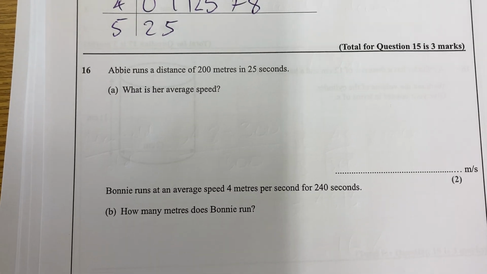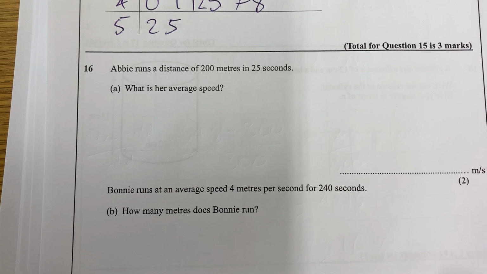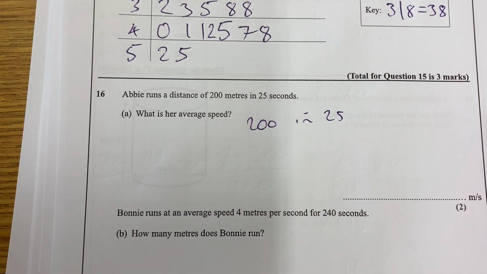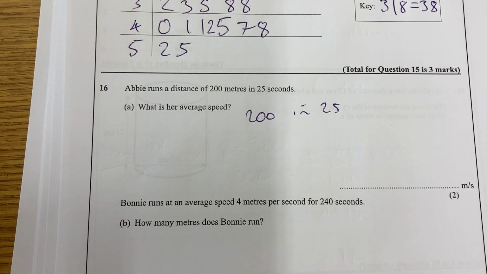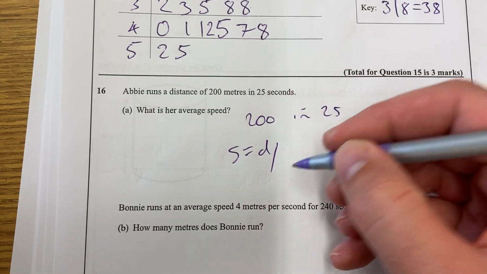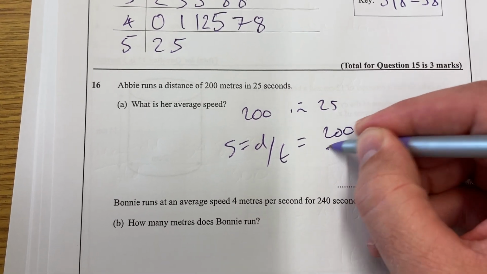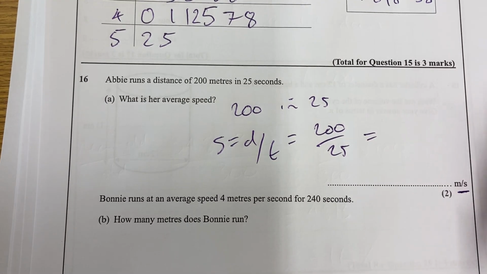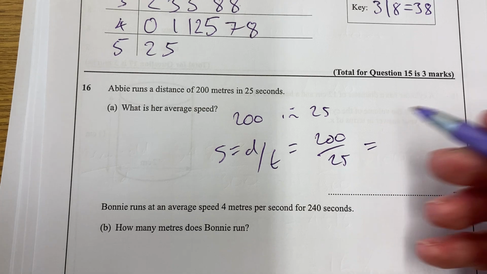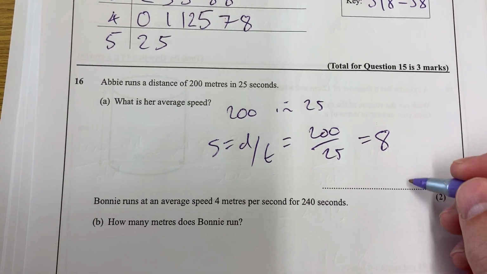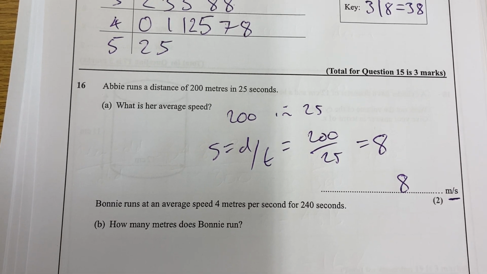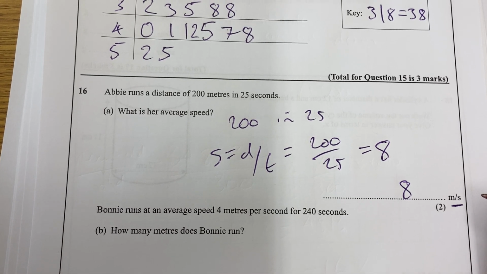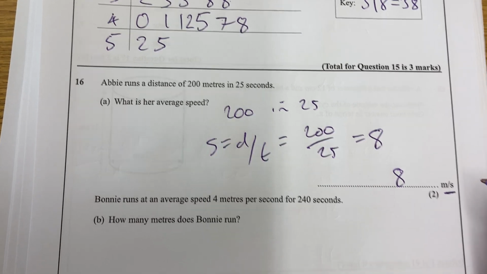Right, last question for this video. Abby runs a distance of 200 meters in 25 seconds. So what is her average speed? Speed is distance over time. So 200 divided by 25. And we want it in meters per second. And 25 goes 4 times into 100. It goes 8 times into 200. So we get 8 meters per second.